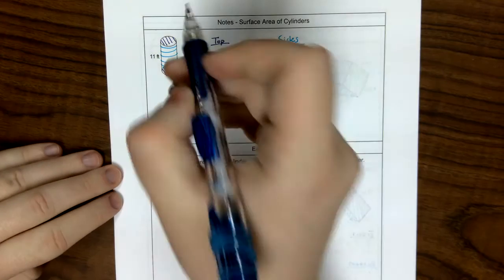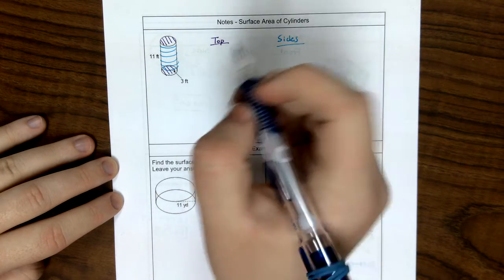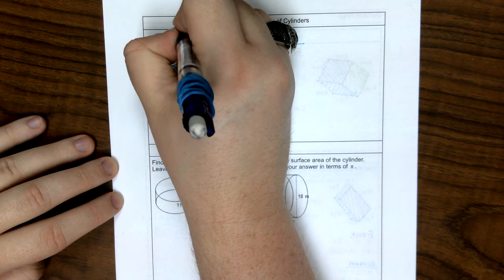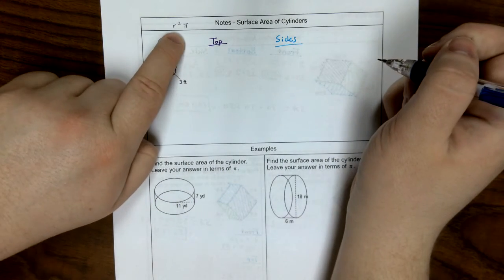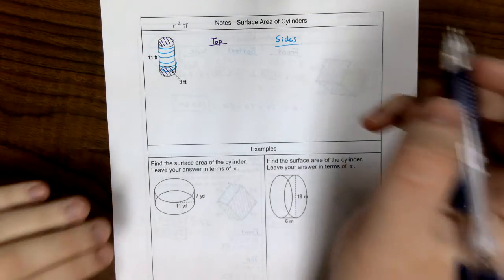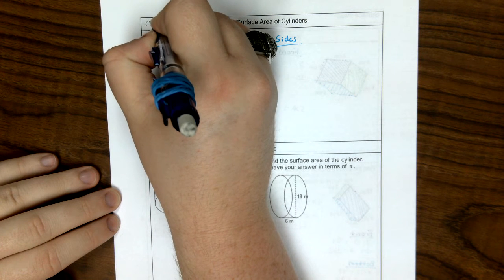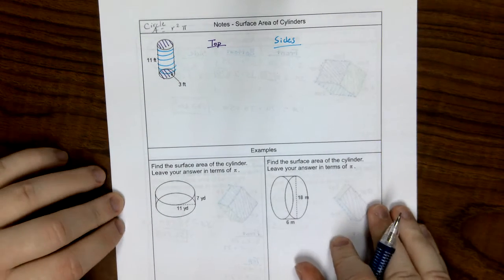So the top area is a circle, and the bottom area is a circle. Remember, the area for a circle is r squared pi, or pi r squared. I'm going to write it this way just so we know to leave pi at the end. So in case we don't remember, a circle area is r squared pi.